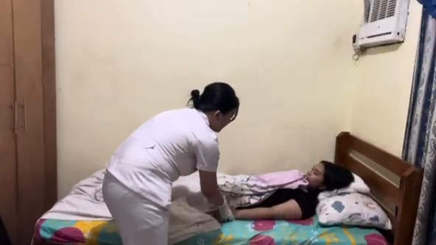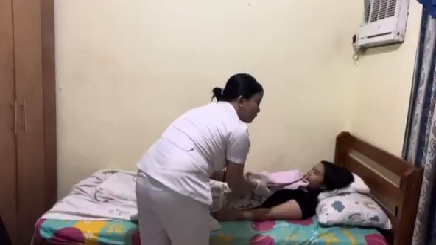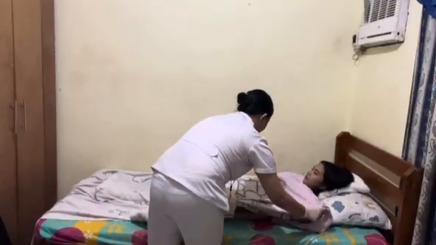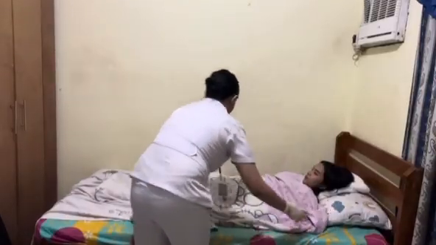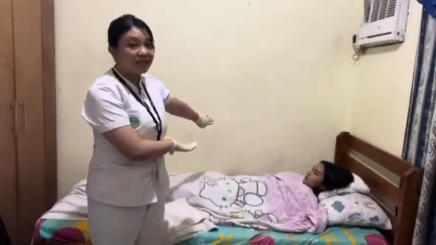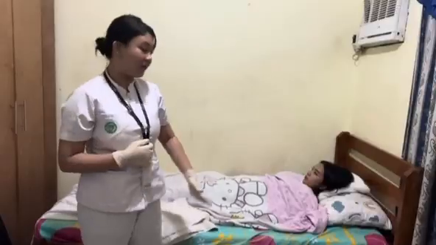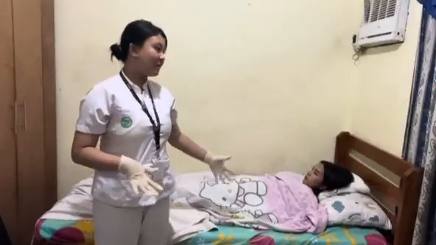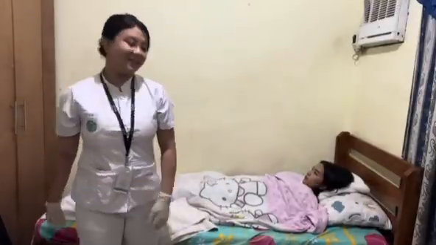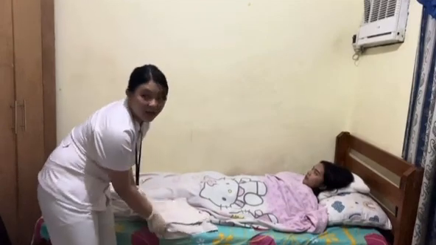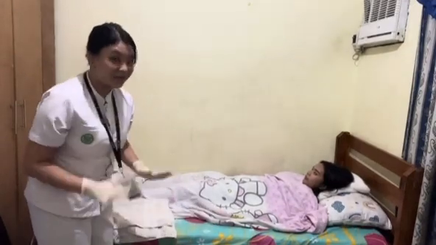And then, ibabalik natin yung kumot para sa privacy ulit ng patient natin. And then, since hindi ko maabot yung other side ng arm niya, assume that I already cleaned the other side ng arm niya. Pero same procedure lang yung ginawa ko dito sa side ng arm niya, sa may right side ng arm niya. And then next naman is the legs and feet niya.